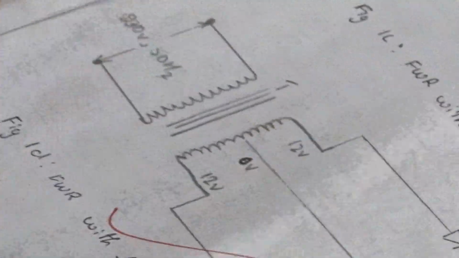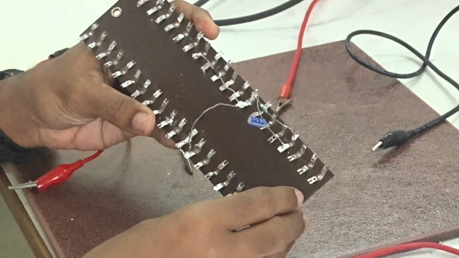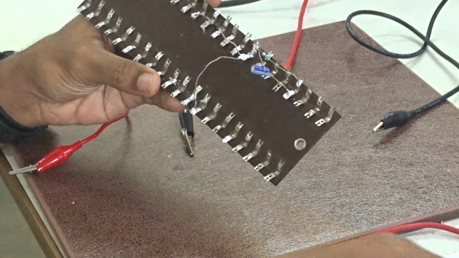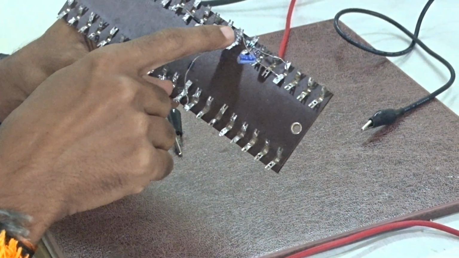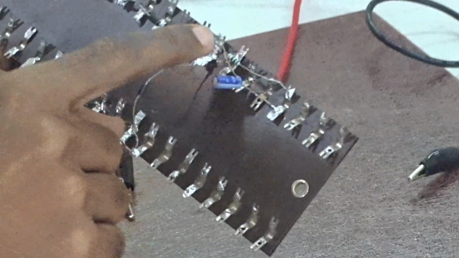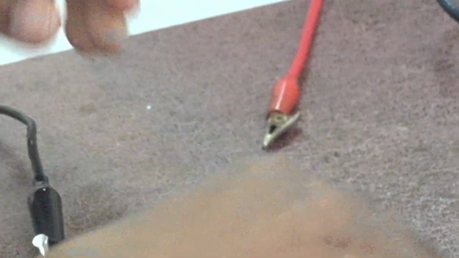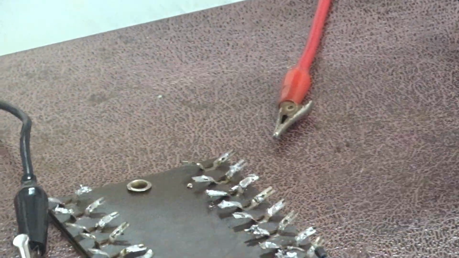So I've already rigged up the circuit for the Fullwave rectifier with the filter. So the only change is a capacitor connected in parallel to the load resistor. That's it. And the rest of all the connections are same.